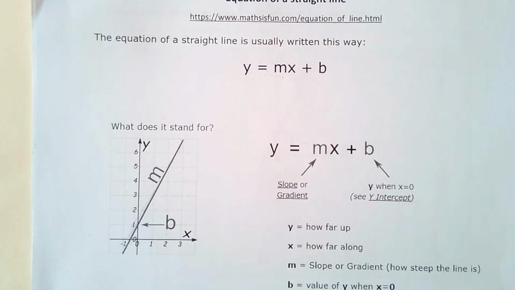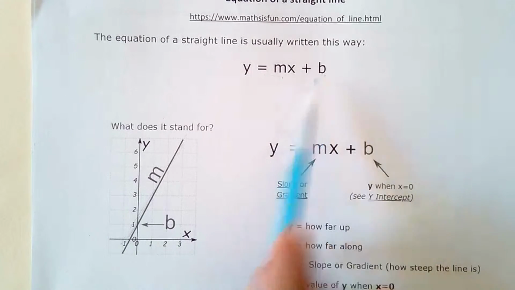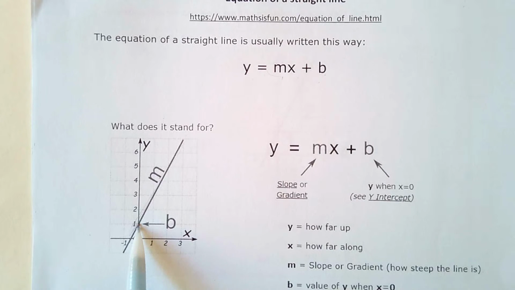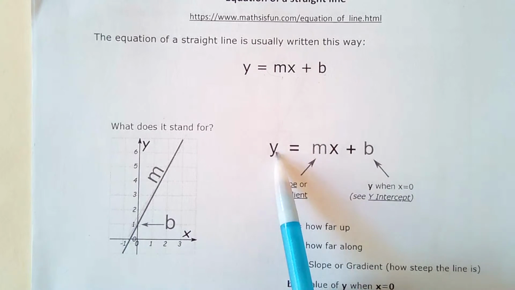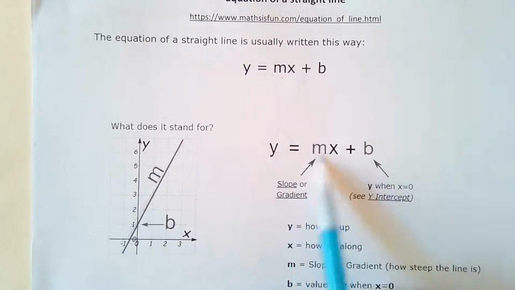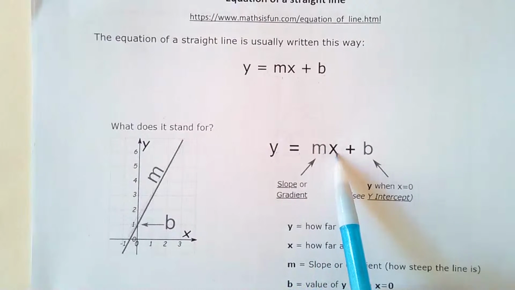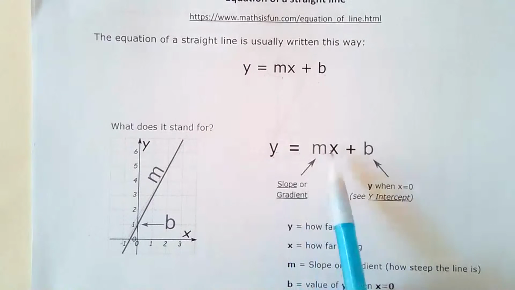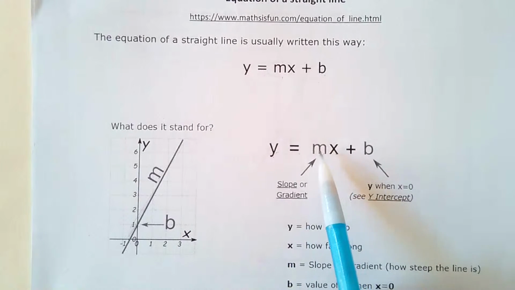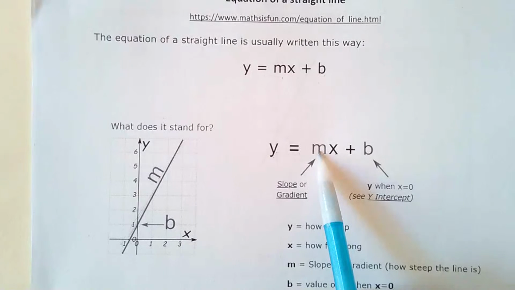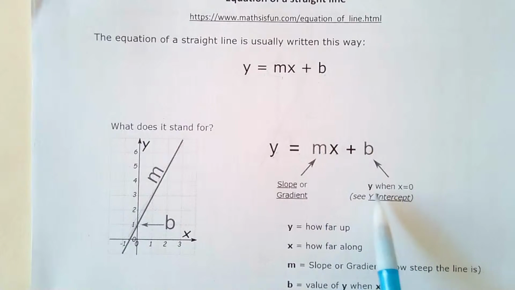I will talk about what the slope means. The b refers to where it crosses the y-axis, called the y-intercept. So y is equal to m, which is your slope or gradient, times x, where y and x are the variables. The m is your slope, and the b is the y-intercept.